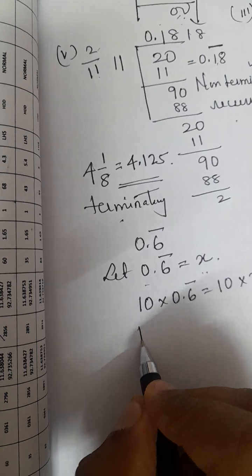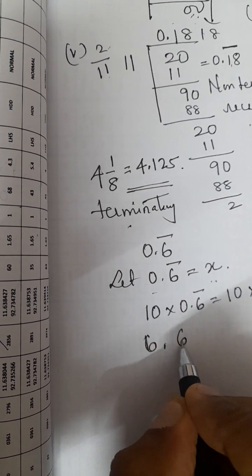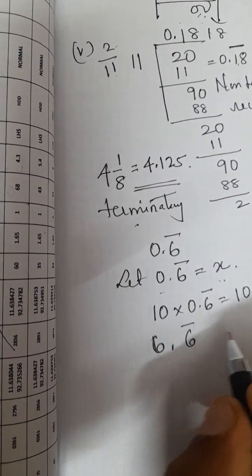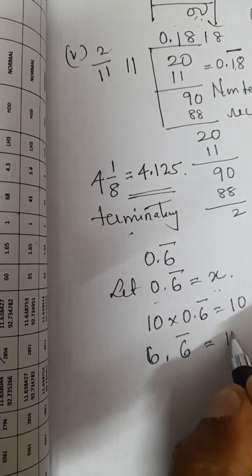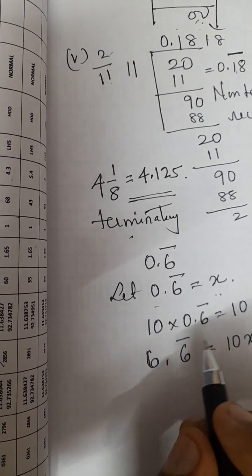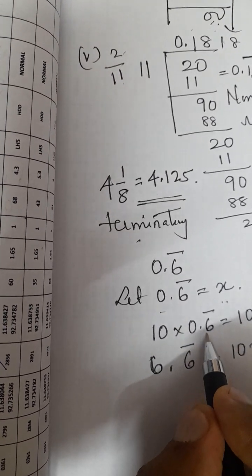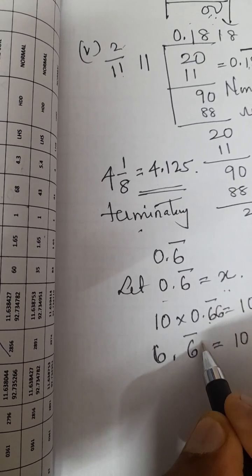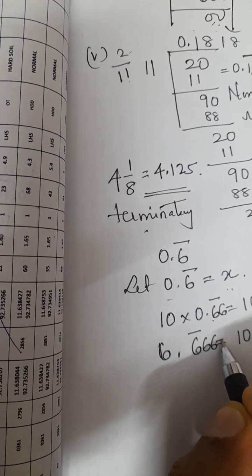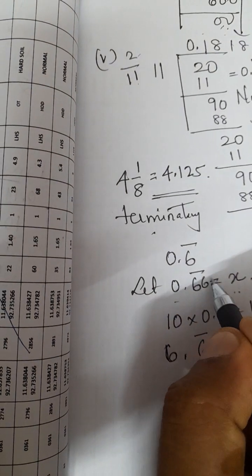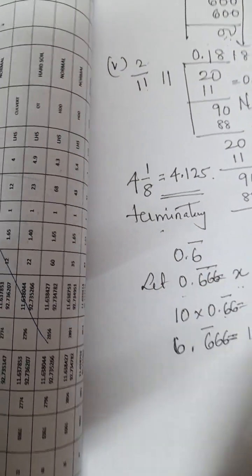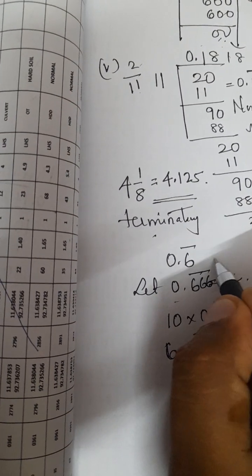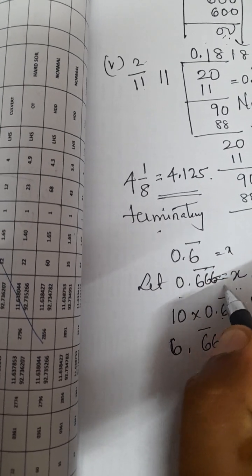So this becomes 6.6 bar is equal to 10x. You may ask me why the 6. This 6 is nothing but 6, 6, 6. It continues, right? Because this is having a bar on it, so 6 continues.